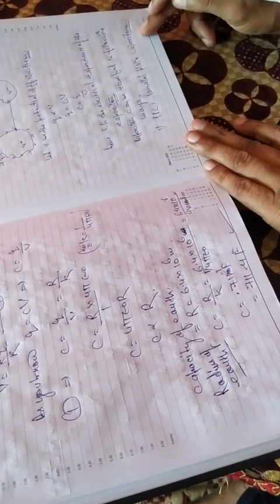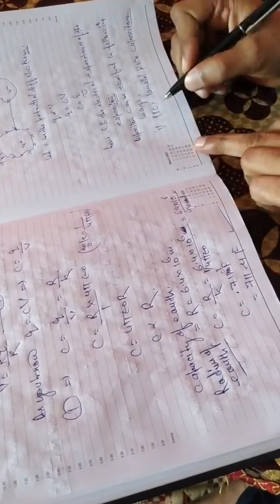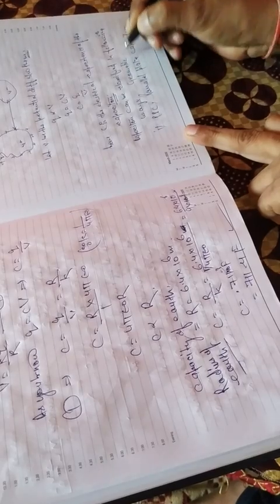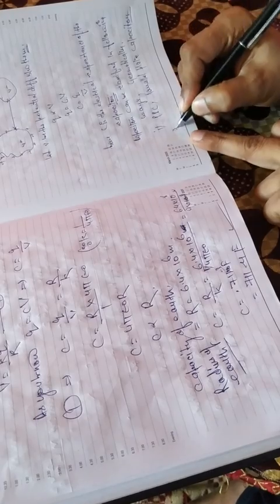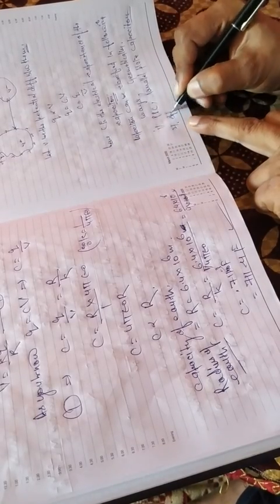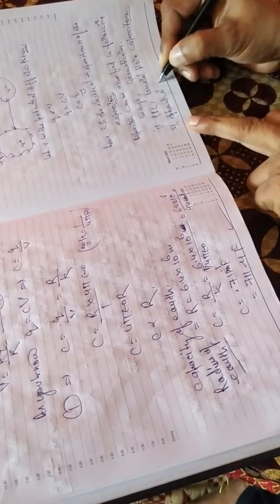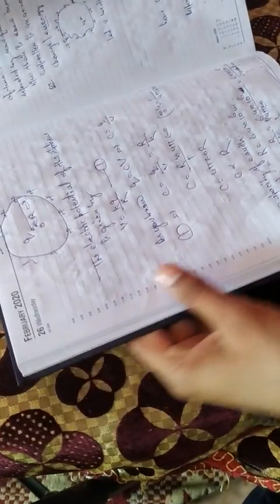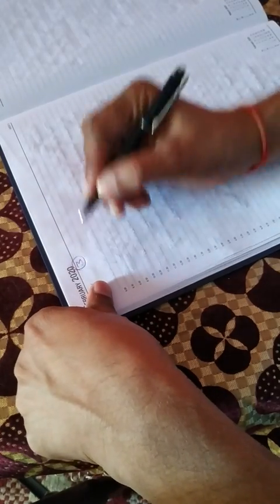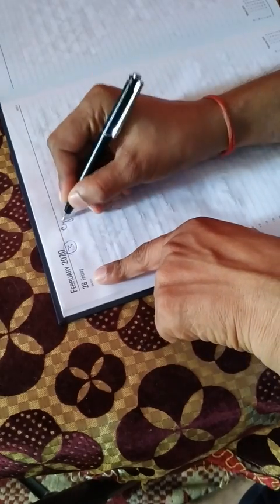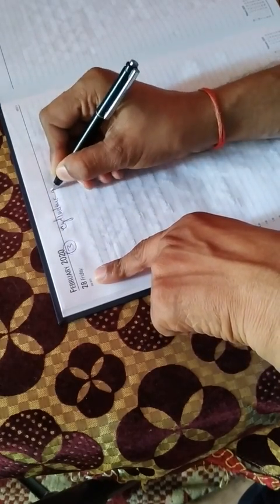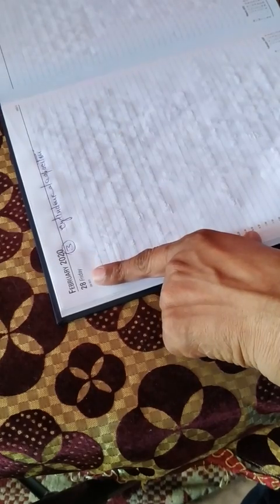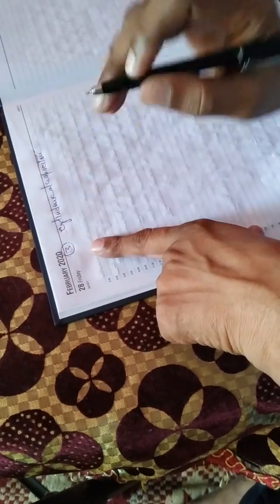This is the geometric classification. The second one is the spherical capacitor, and the next one is the cylindrical capacitor, and many more.